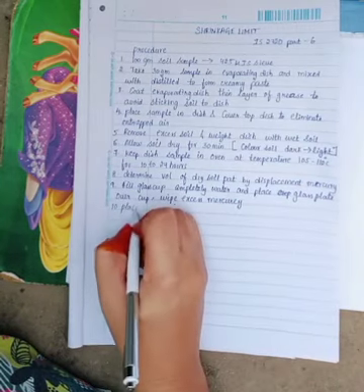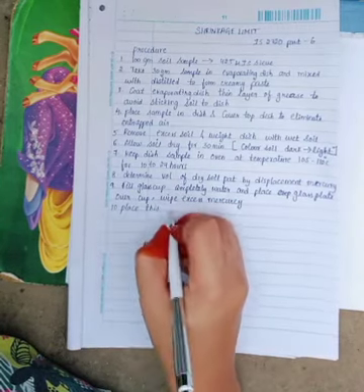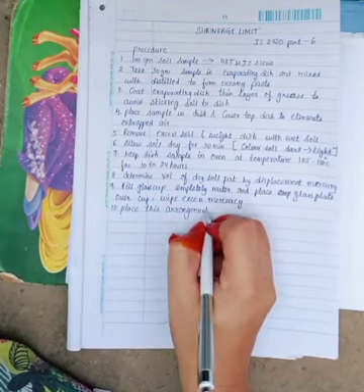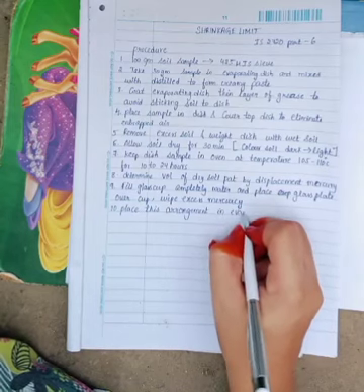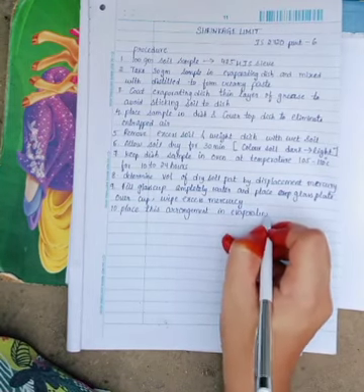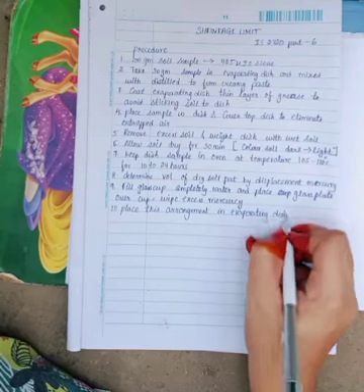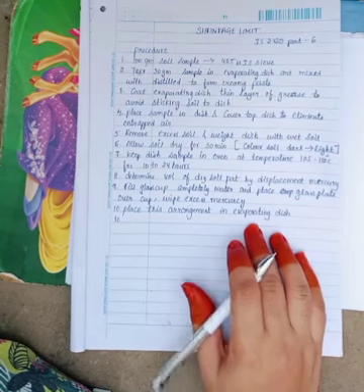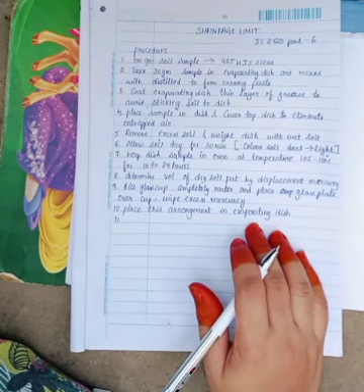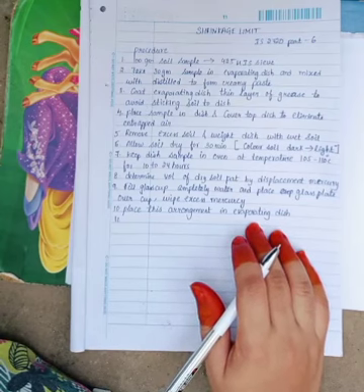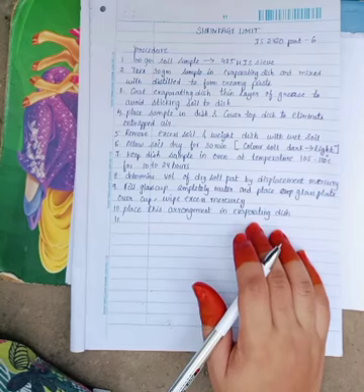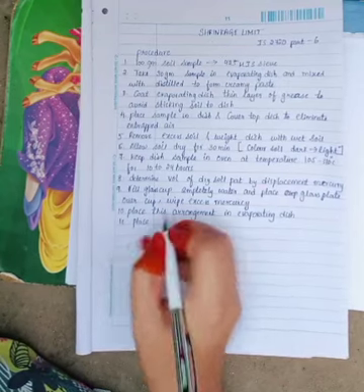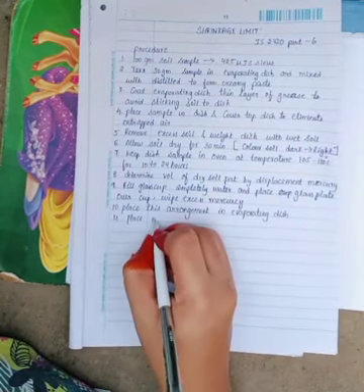Next step is we have to place this arrangement in an evaporating dish. Now place the oven-dried soil sample on the top of the mercury and press it into the mercury with the prongs of the plate, then remove the arrangement from the evaporating dish. Next we have to keep the oven-dried soil sample over the top of the mercury.